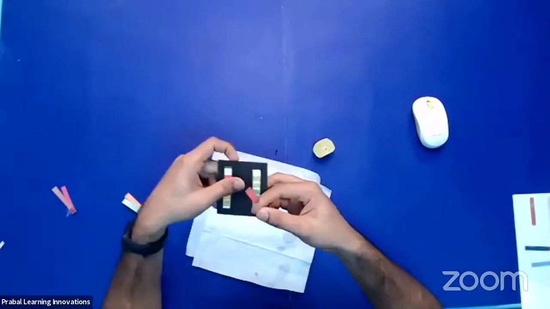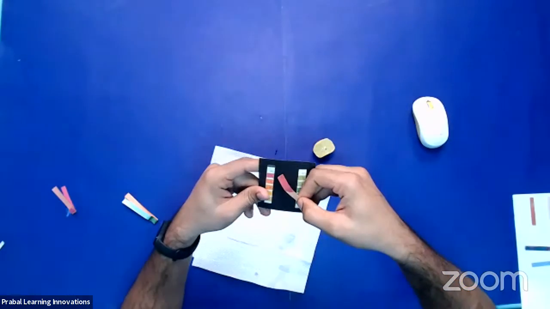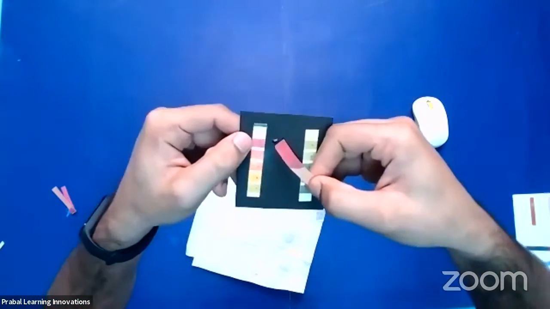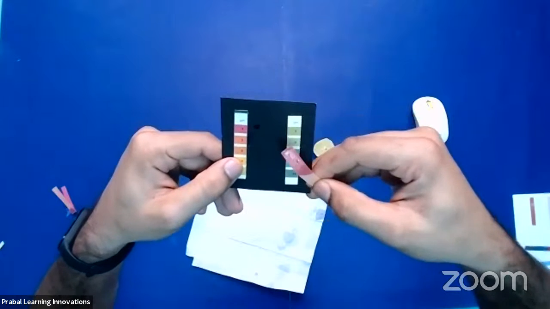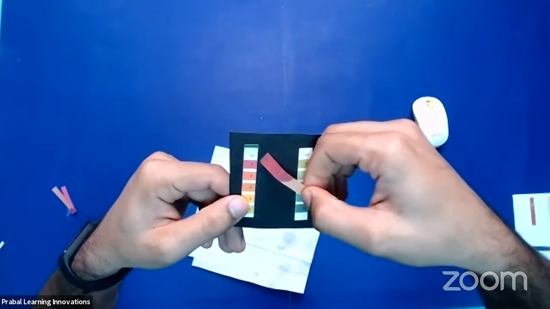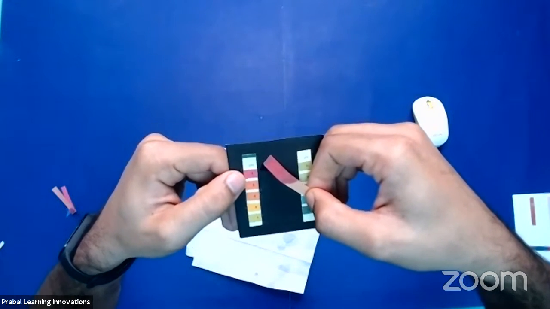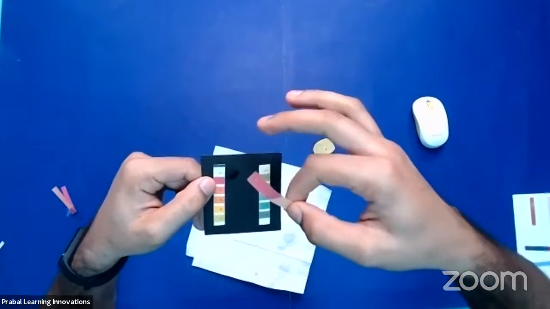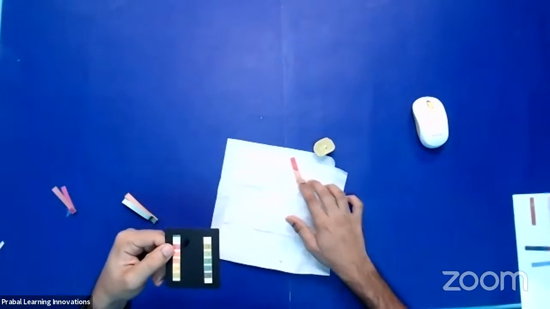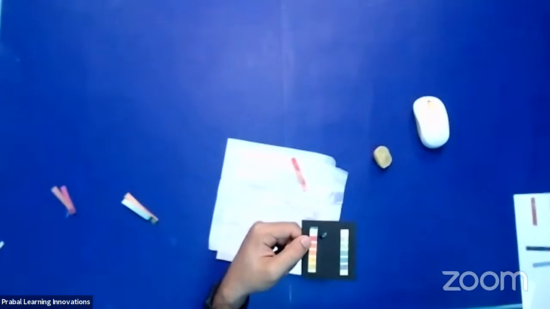Let's match it with the pH scale we have. This is pH 1, pH 2, pH 3, all the way to pH 14. So the pH of lemon juice is around 1. It's between 1 and 2. That means it is a strong acid. So acid is there. Let's try with a different solution.